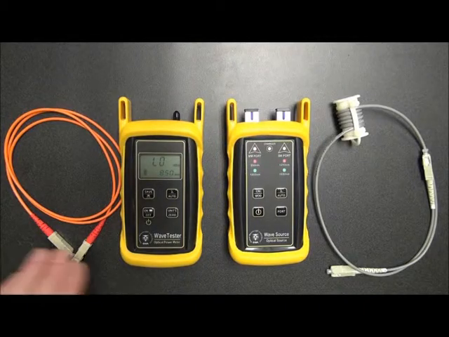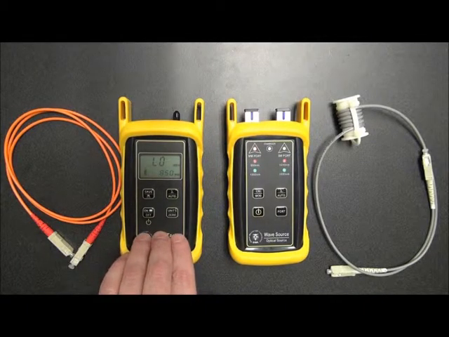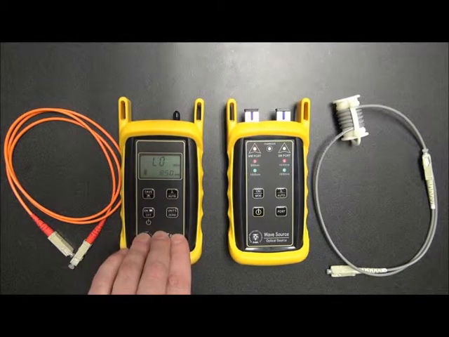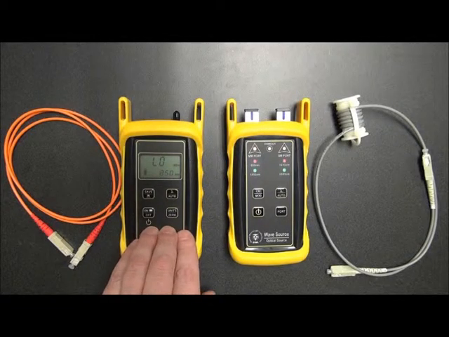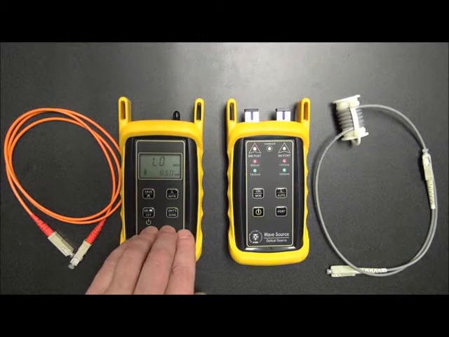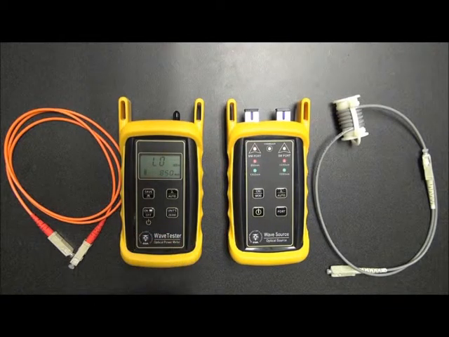So you can see that on the WaveTester, when you initially power it up, it powers up to 850 when you first purchase the meter. However, a nice feature of the WaveTester is that it remembers what wavelength you were on when you power it off. So if you happen to be testing at 1300 and you turn the meter off, it'll come back to 1300.